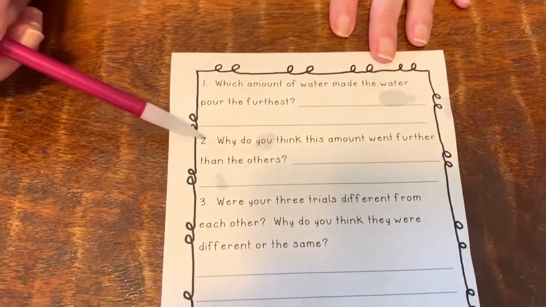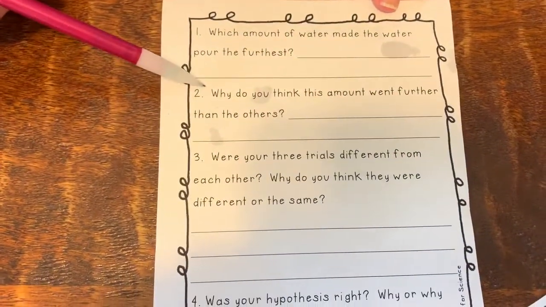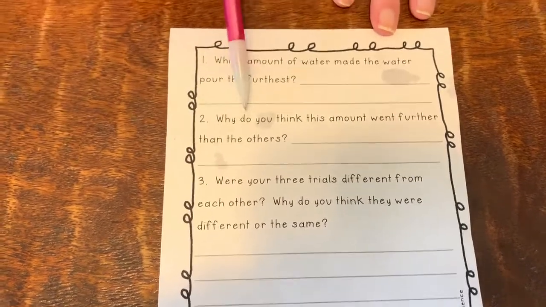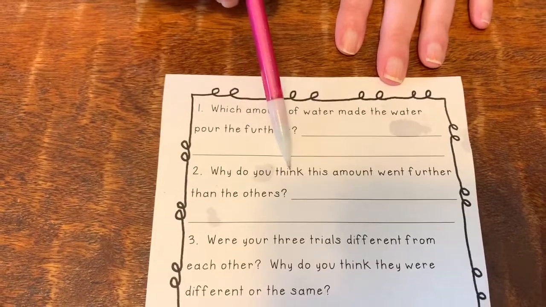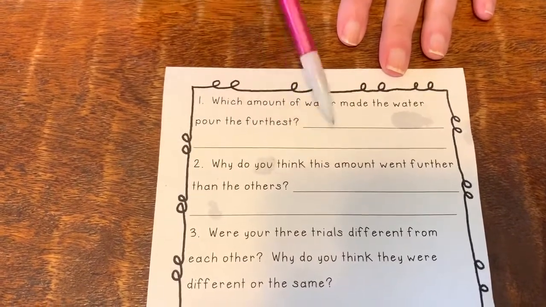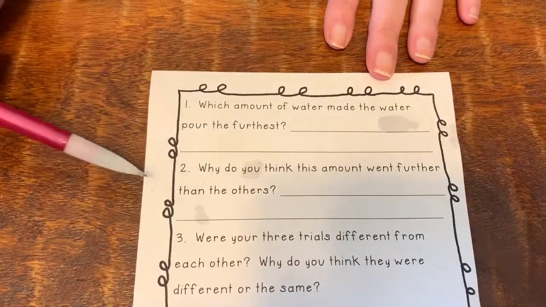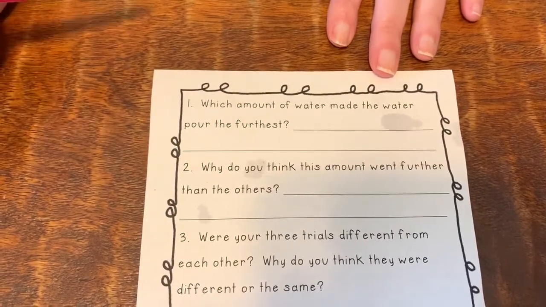Number 2, why do you think this amount went further than the others? Pause the program and look, it says, why do you think? This means it's a think in your head. You get to answer that question, okay? So pause the program to answer this one.